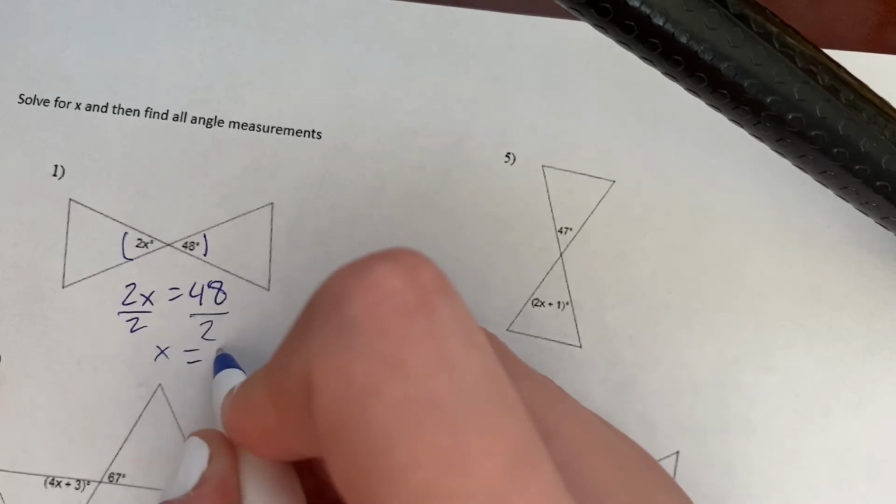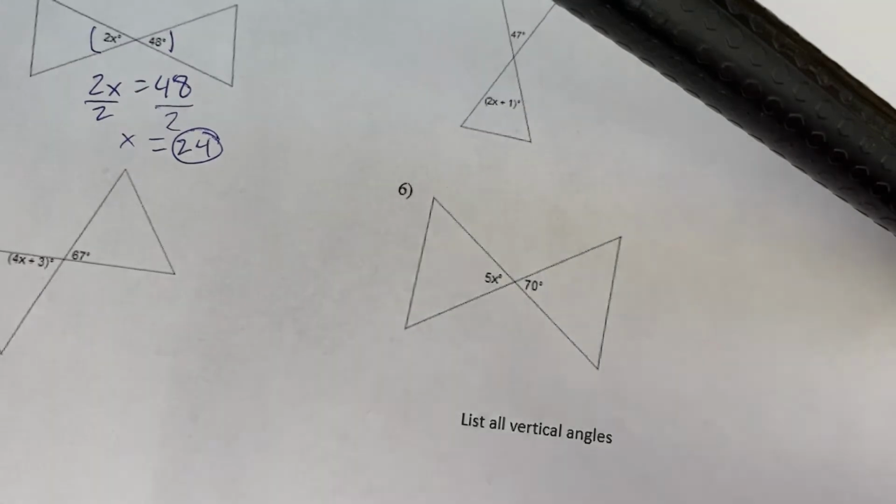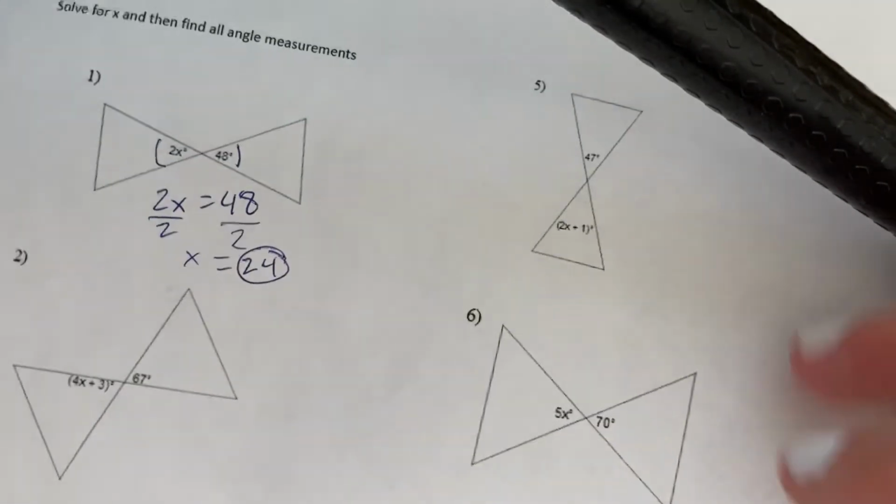X is equal to 24. Okay, so just solve for x for all of these. So do 2 through 6 on your paper.